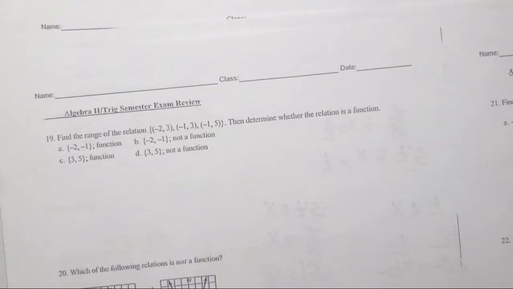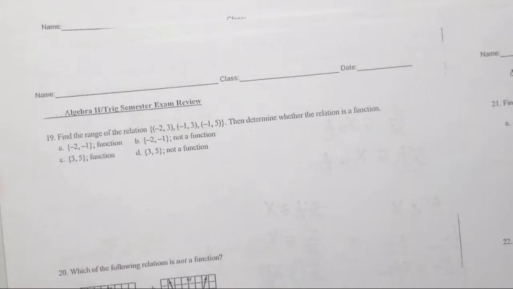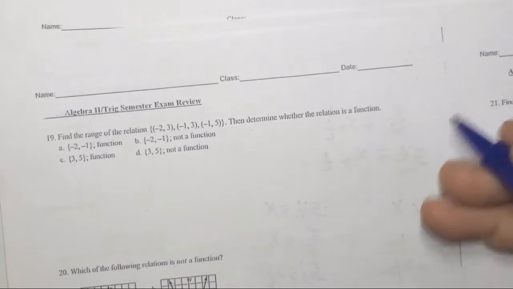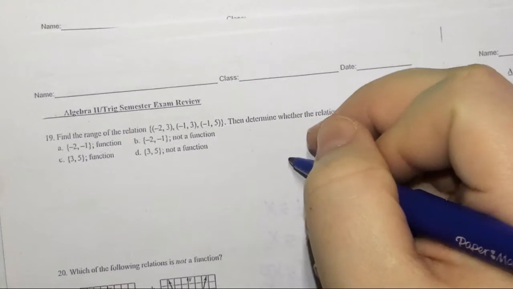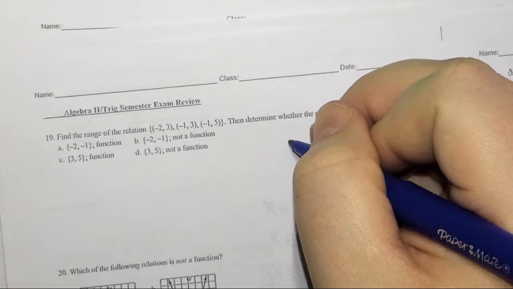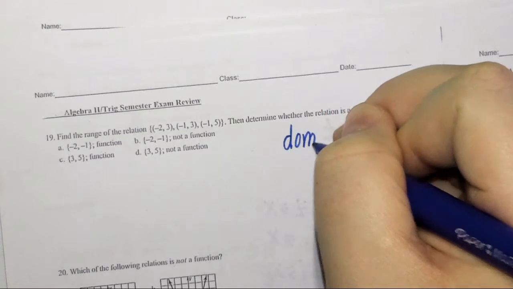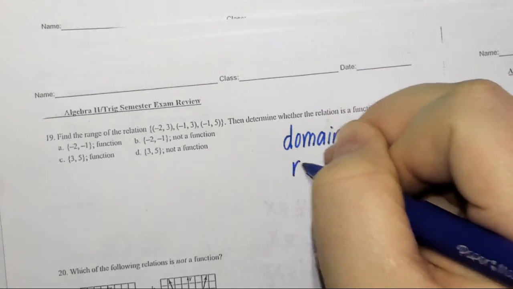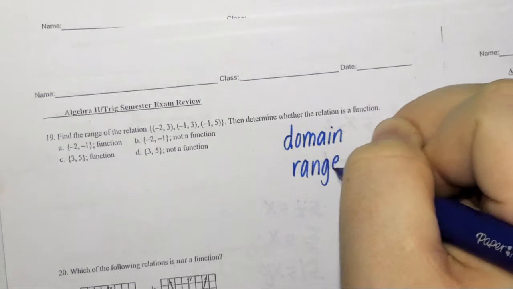19 is where we start our chapter. This is where we start reviewing all the stuff that dealt with linear functions and functions in general. So it says find the range of the relation. So I need to recall what is the range.